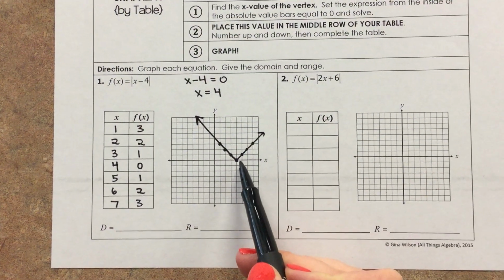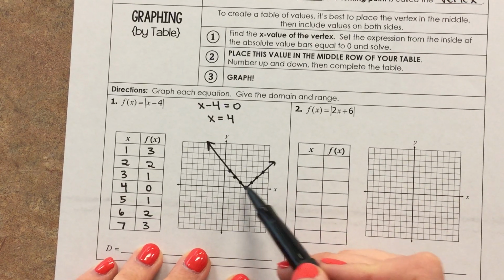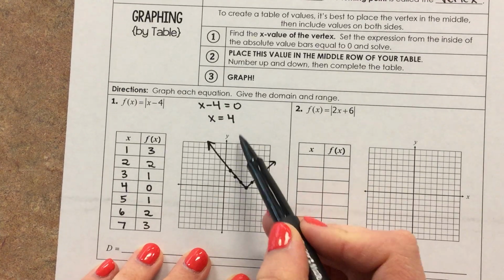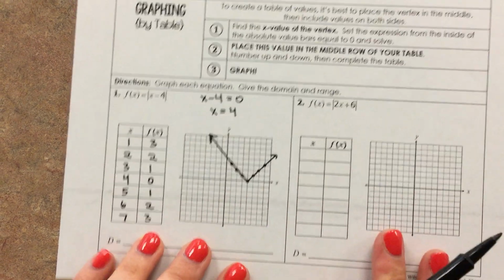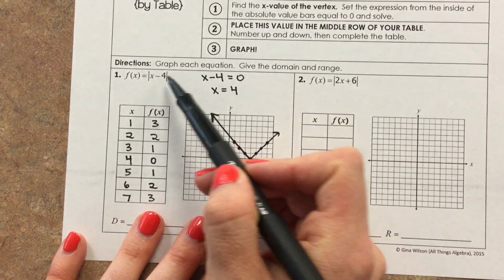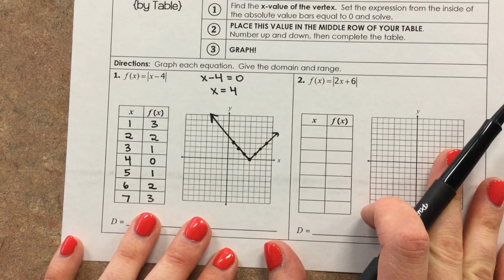So this looks very similar to the other one, except you can see this one starts right at the origin like this. This one moved over 1, 2, 3, 4 units, and that's because the vertex moved over to a +4, but other than that, the general shape of it looks exactly the same. So that's what that x minus 4 did, it shifted it over like that.